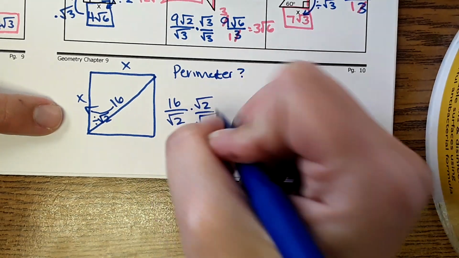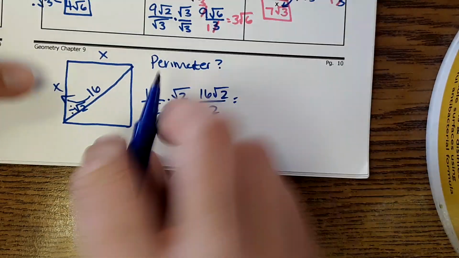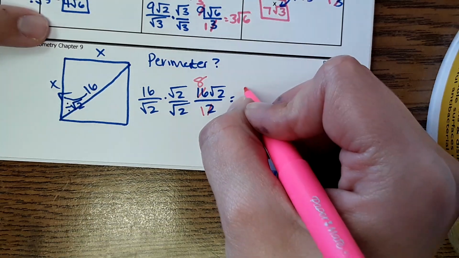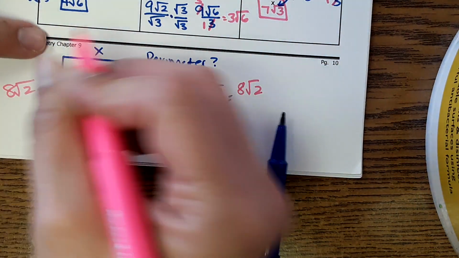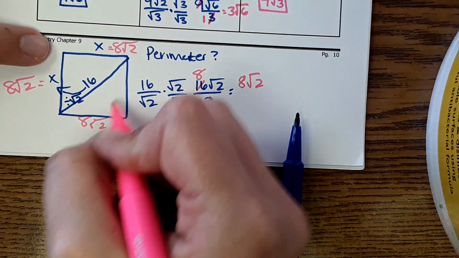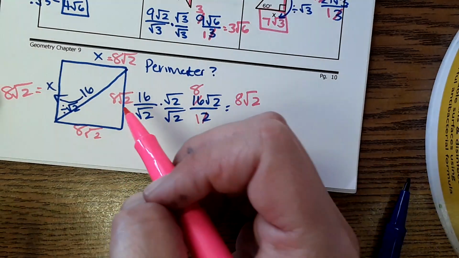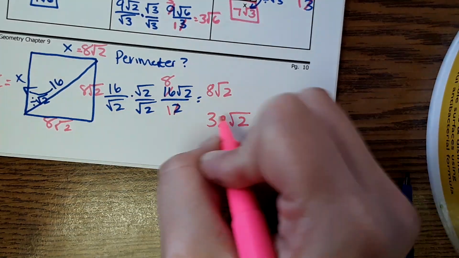Get rid of that. Eight square root of 2. So the side length is 8 square root of 2, and so on. Multiply that by 4. 8 square root of 2 times 4 would be 32 square root of 2.